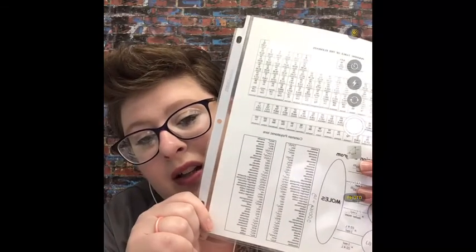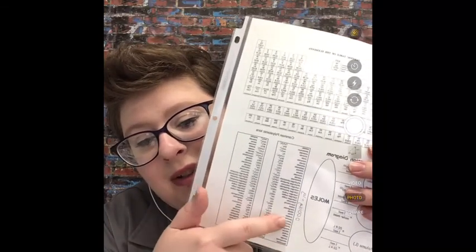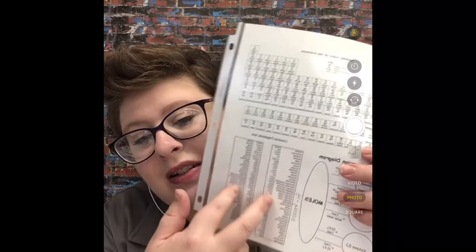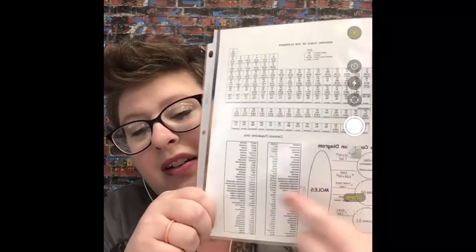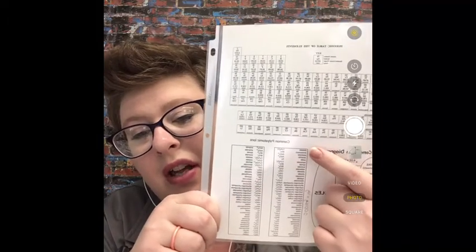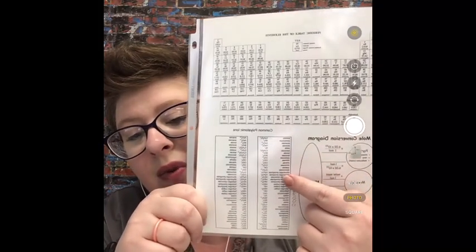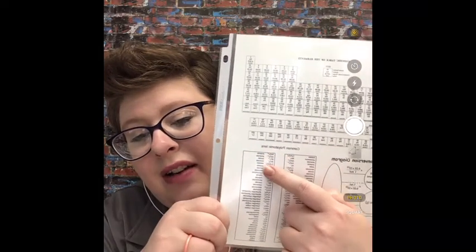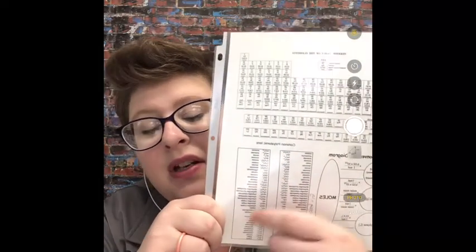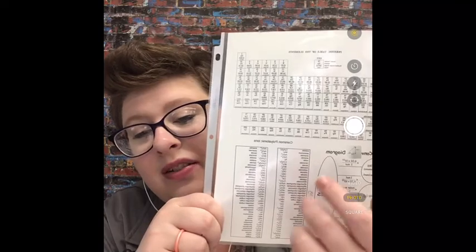These are all polyatomic ions. I know this is backwards, but it's okay. These two lists are actually exactly the same. Not every single one of these is different. This side is organized alphabetically by name, and this side is alphabetized by formula. So it's the same list, just organized twice.